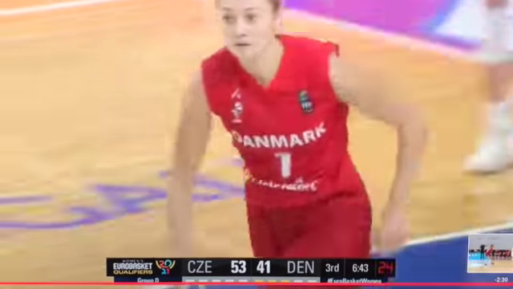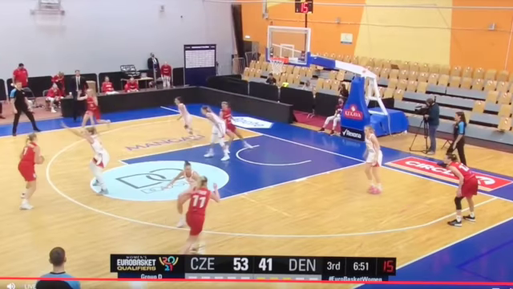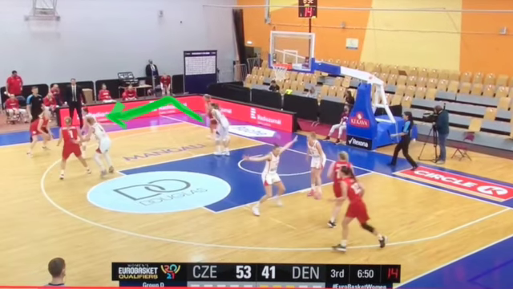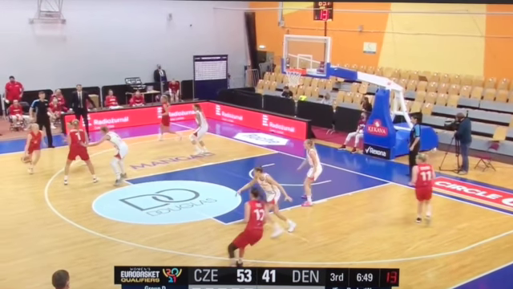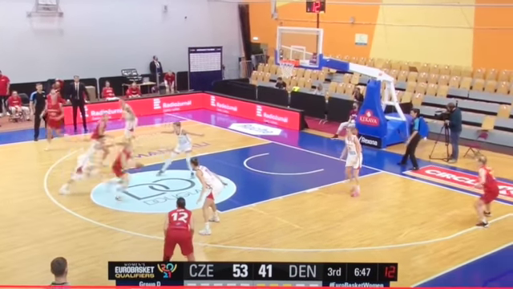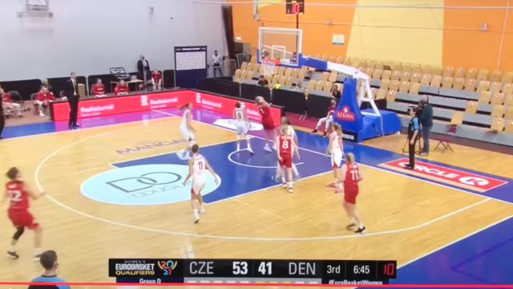But why is it such an easy basket? Watch here now as they come off the pick and roll. The player in the corner doesn't stand still. The player in the ball side corner continues to lift, take her defender up with her to leave no help for the open shot.